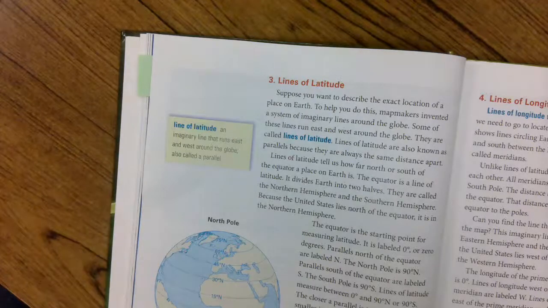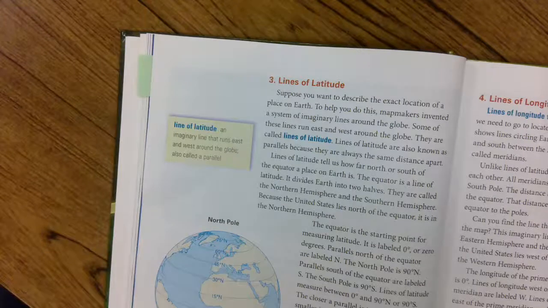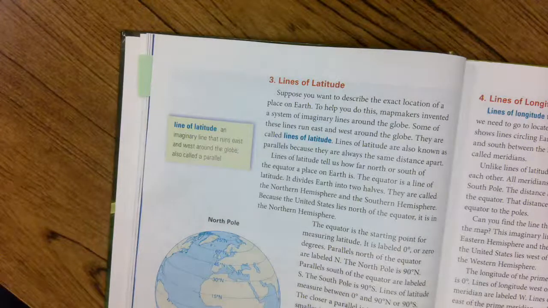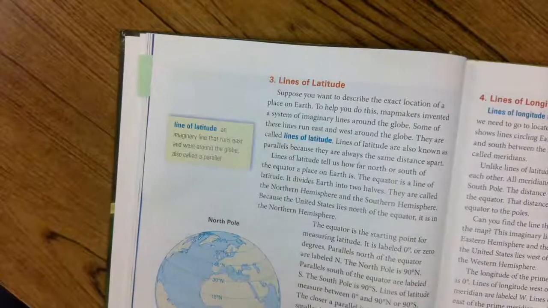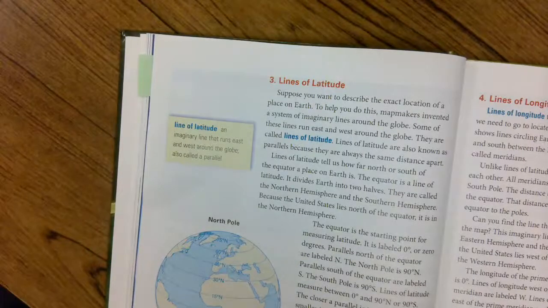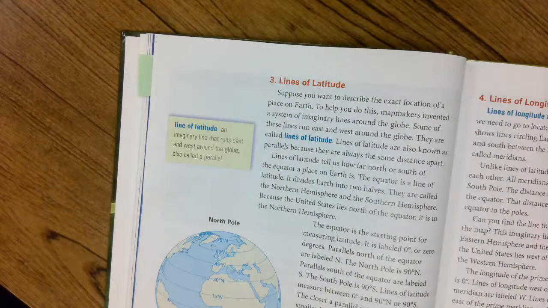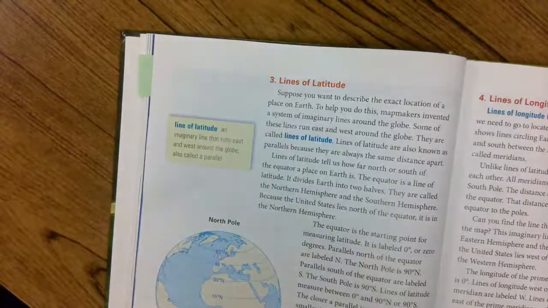Lines of latitude tell us how far north and south of the equator a place on Earth is. The equator is the line of latitude that divides the Earth into two halves. They are called the northern hemisphere and the southern hemisphere. Because the United States lies north of the equator, it is in the northern hemisphere.